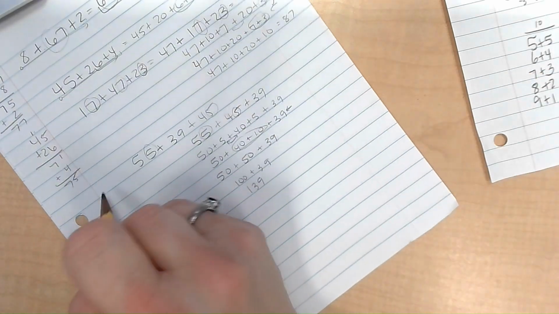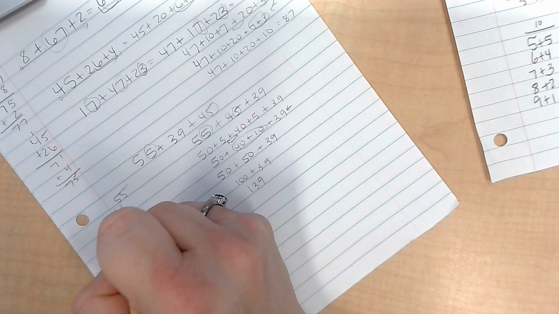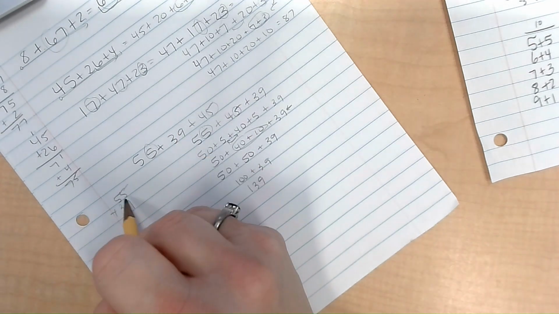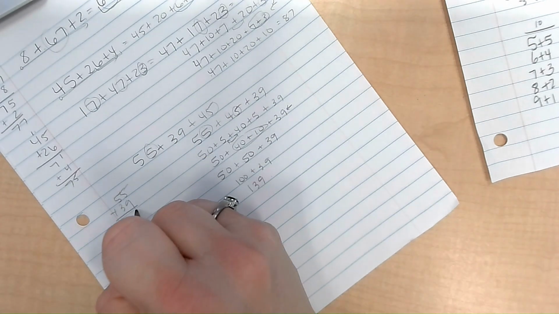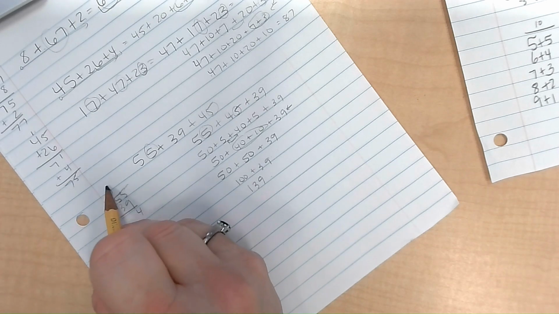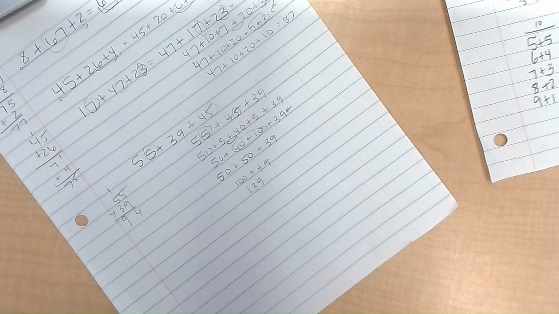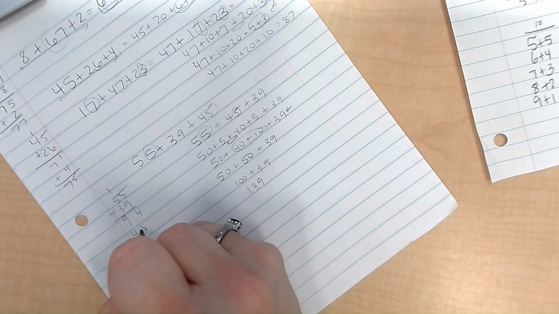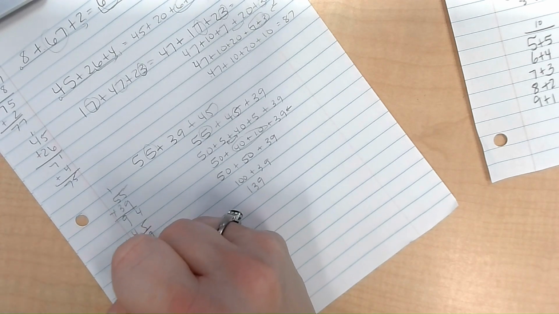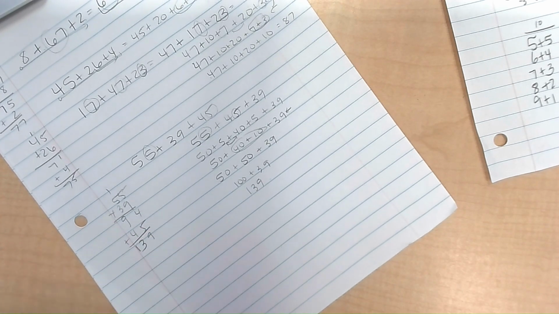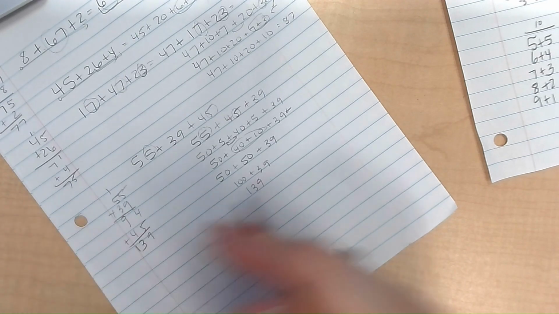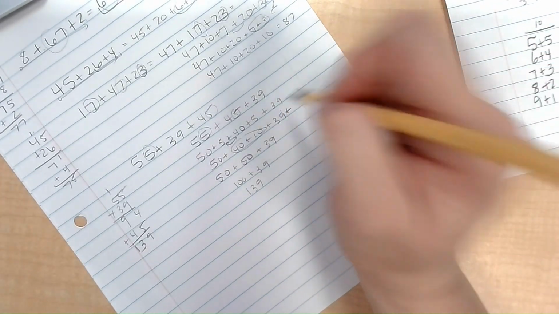Okay, so I could have done 55 plus 39. All right, 55 plus 39, 9 and 5 is 14. 5, 6, 7, 8, and 9, 94. Okay, then I have to add 45 to it, and 5 and 4 is 9, 9 and 4 is 13. All right, now I could have gotten it that way, but this really is easier if you just start to think about it.